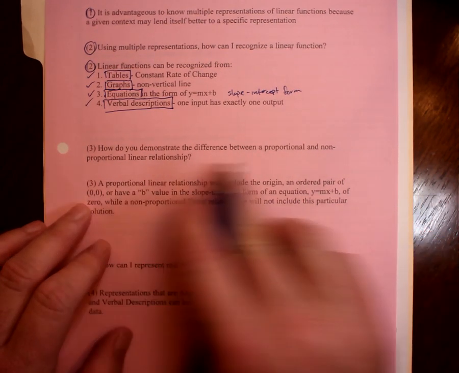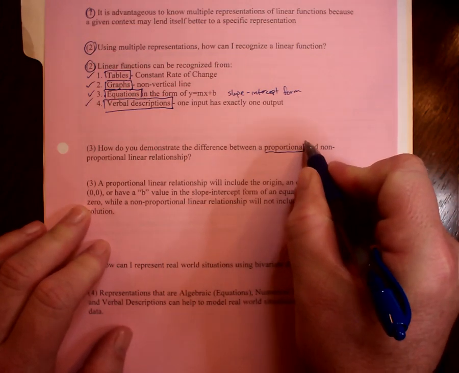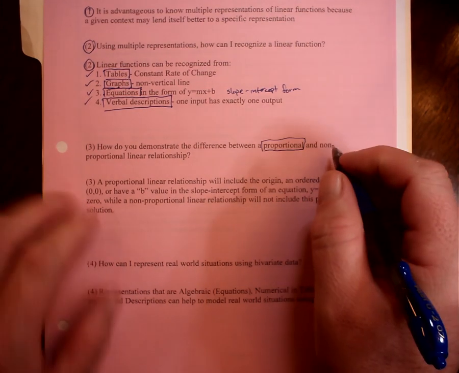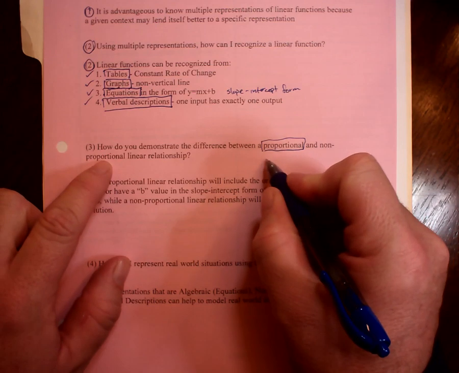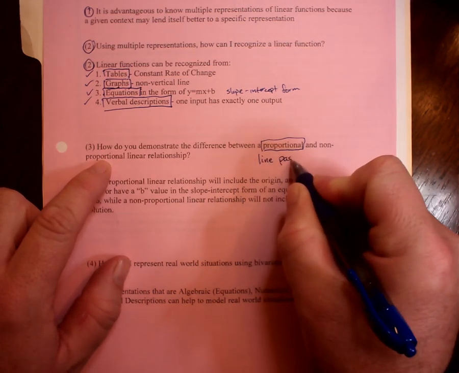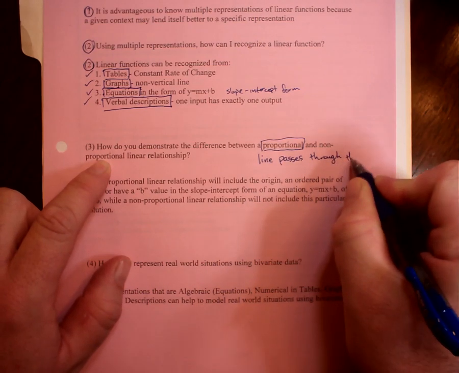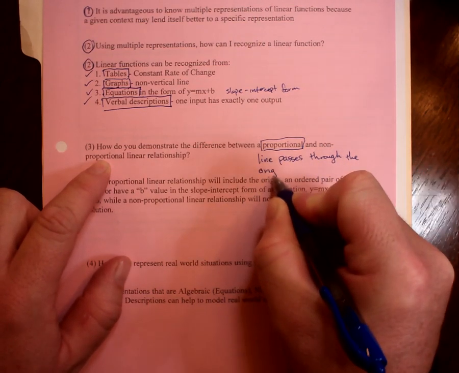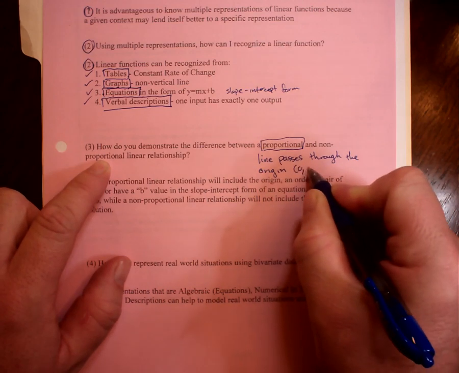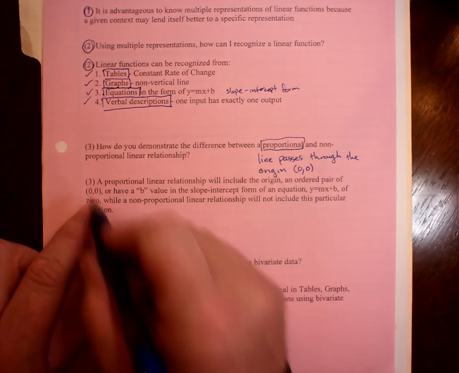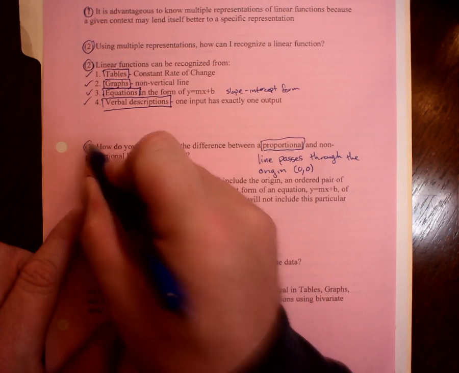Okay. 3, how do you demonstrate the difference between a proportional and a non-proportional linear relationship? This one we talked about a lot. We know that it's proportional when the line passes through the origin, 0, 0. And that's part of this answer here in 3.